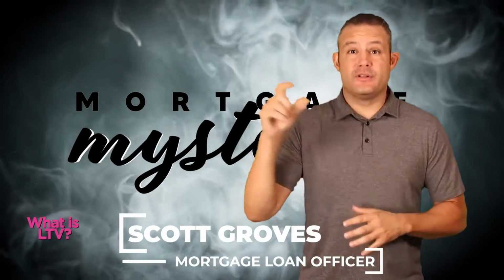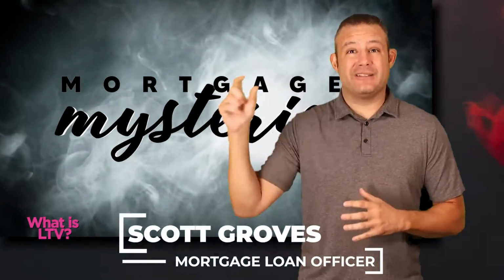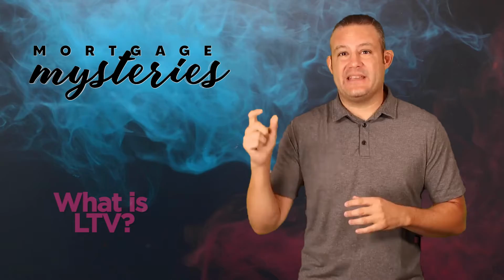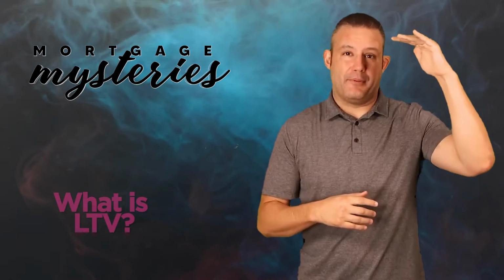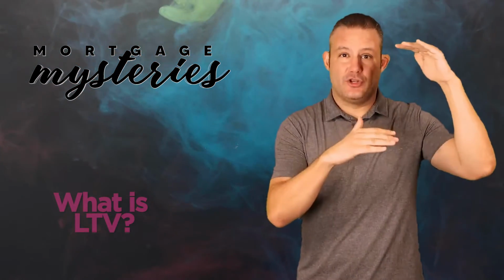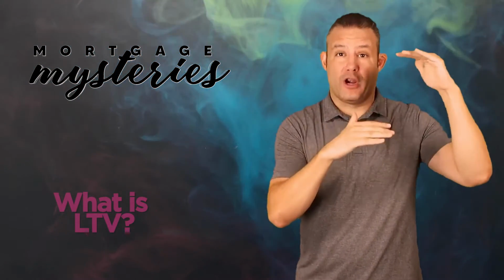What is a loan to value ratio, or LTV? Frequently, if you're looking to buy a house or if you're speaking to mortgage professionals, you'll hear this term called an LTV. And an LTV, loan to value, simply means what is the value of the property in relation to the amount of your mortgage as expressed by a percentage.